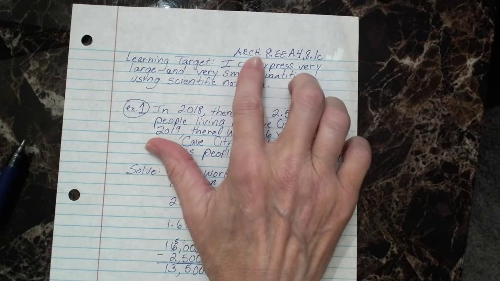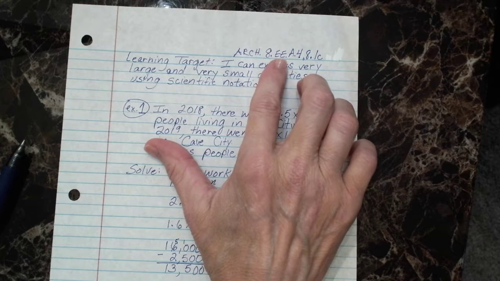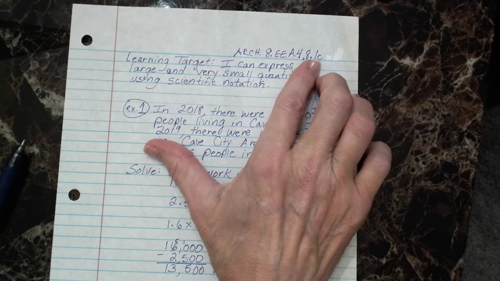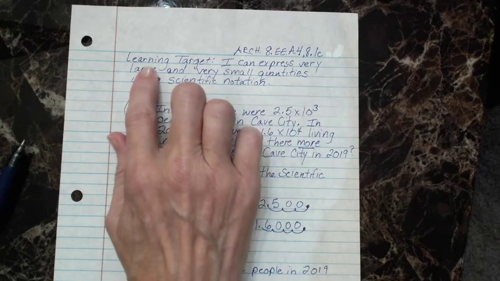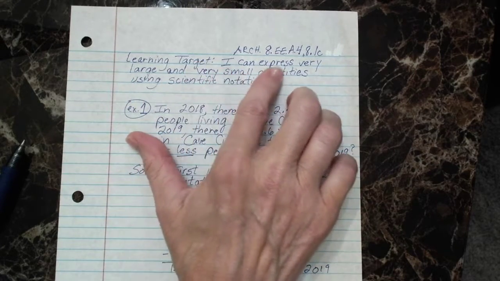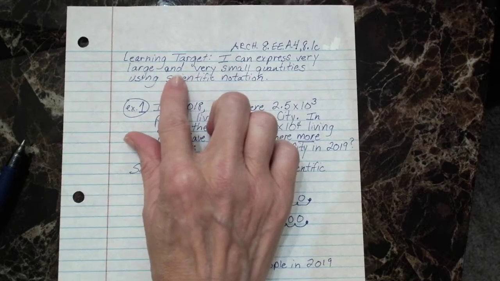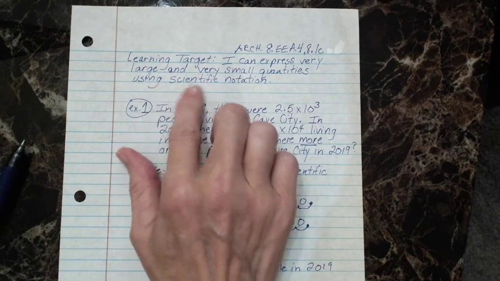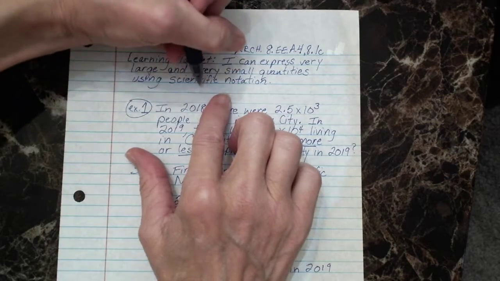This standard is ARCH.8.EE.A.4.8.1c. The learning target is I can express very large and very small quantities using scientific notation.